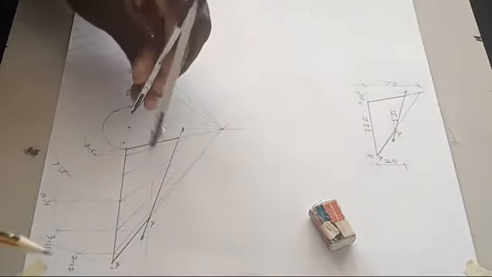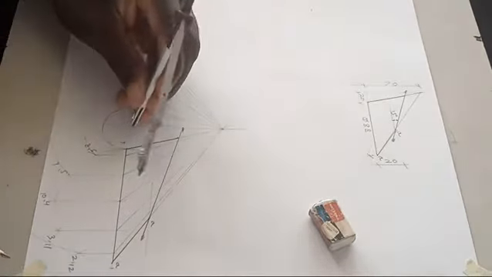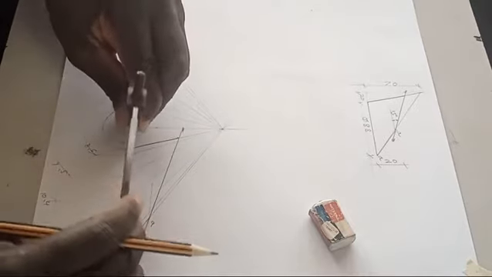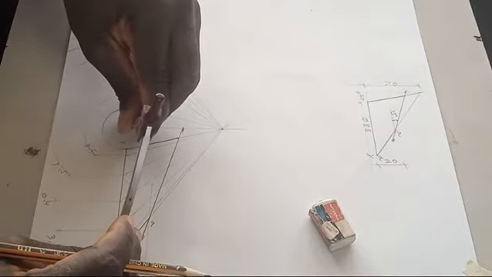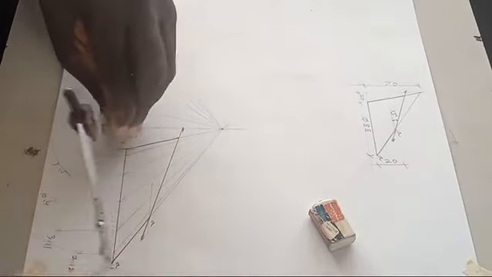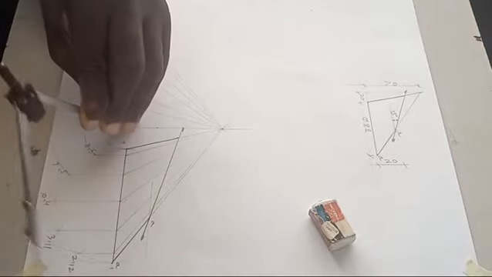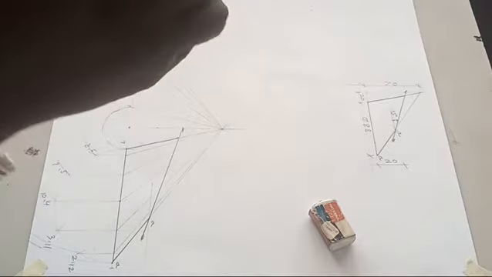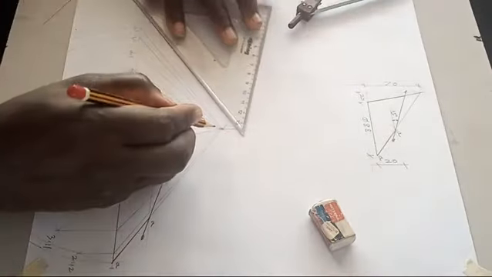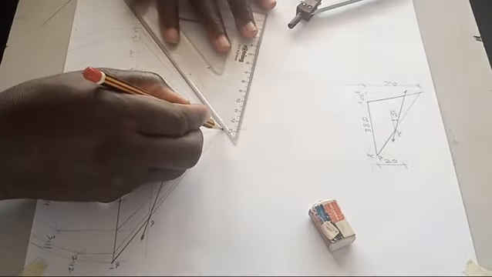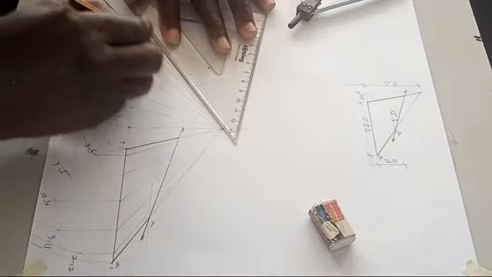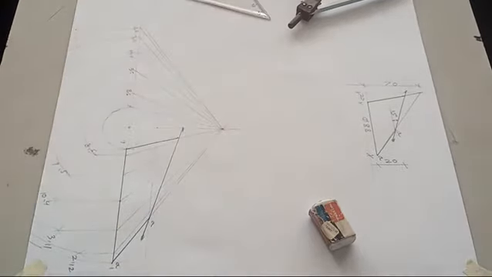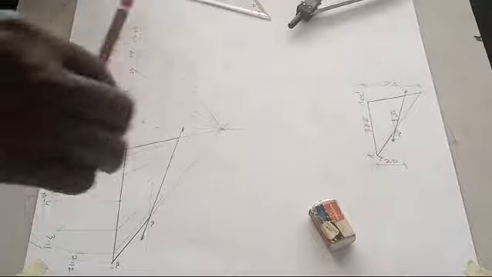Now the last one is 1, which is our seam. Take it to 1 like this. Start it here like this and continue here like that. That will be our 1.